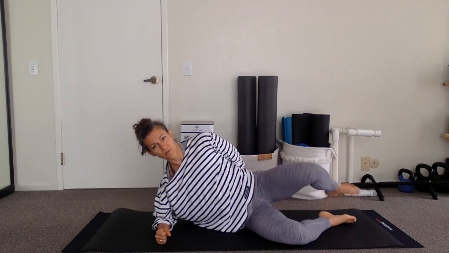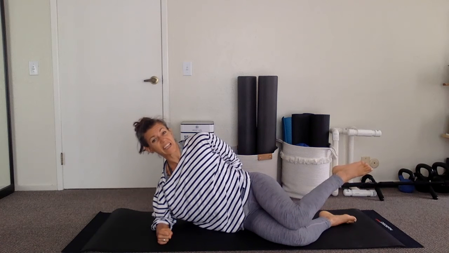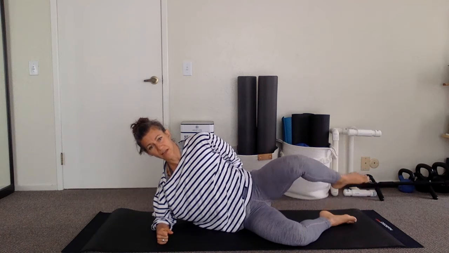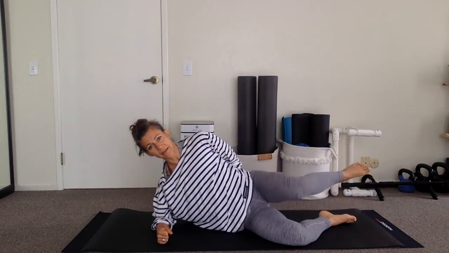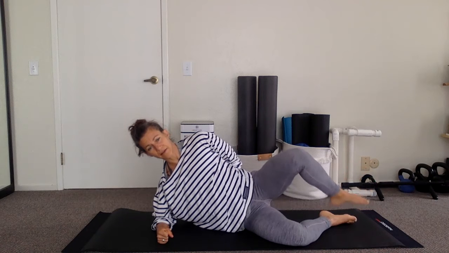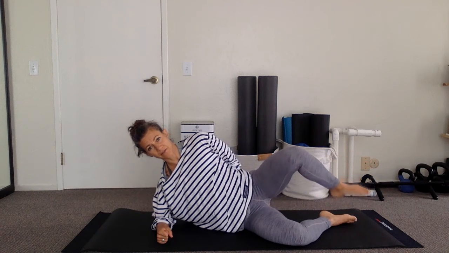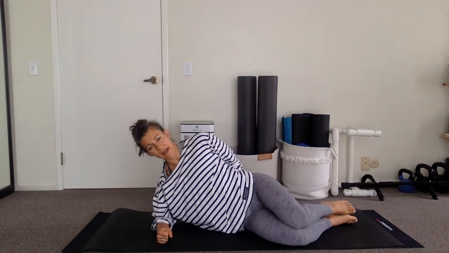And then we're going to go roll the thigh bone in for internal rotation, right? Internal rotation. Roll the thigh bone out, external rotation. And in and out. And internal and external. One more. And external. Go ahead and relax.